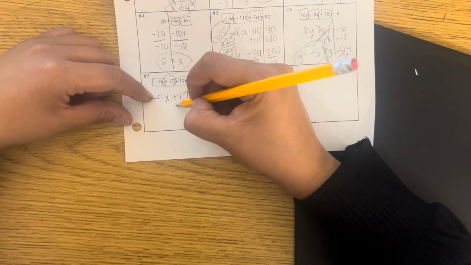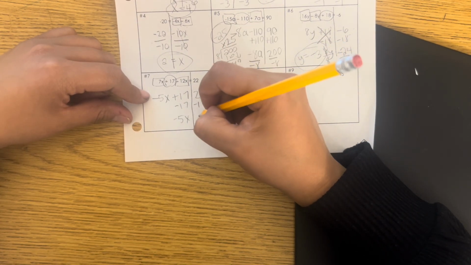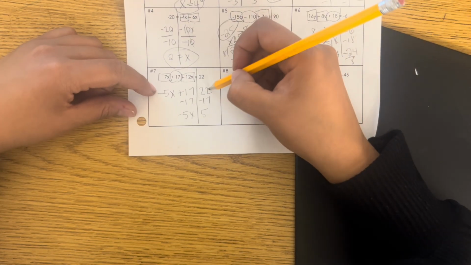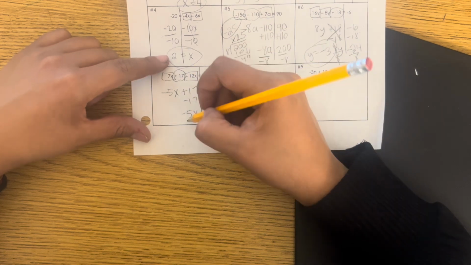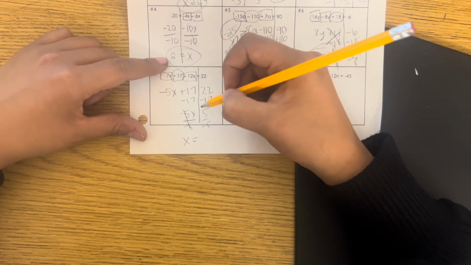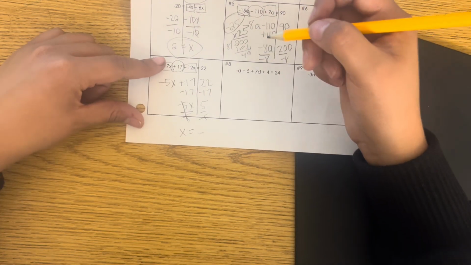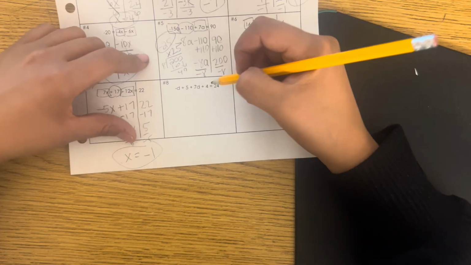I see addition, so I'm going to subtract. 22 minus 17 is 5. It's positive 5 because 22 is bigger, and I do subtract because they were different. I divide by negative 5. The negative 5's cancel. Positive divided by negative is a negative, and 5 divided by 5 is 1. So x equals negative 1. And then it gets kind of repetitive.